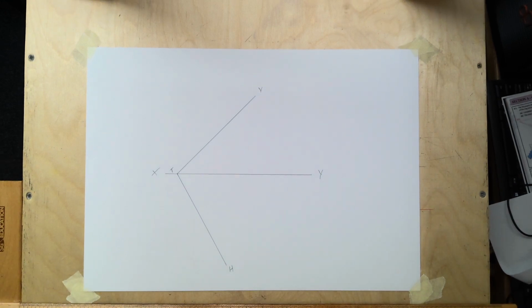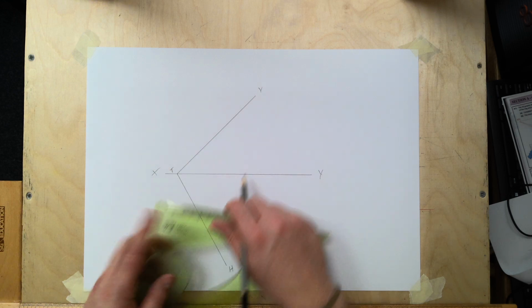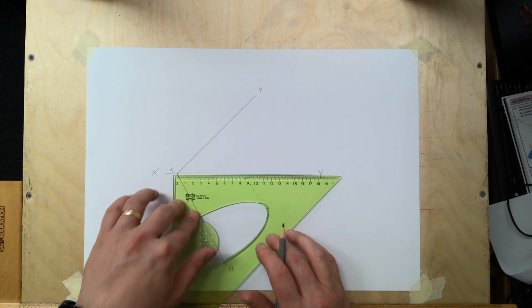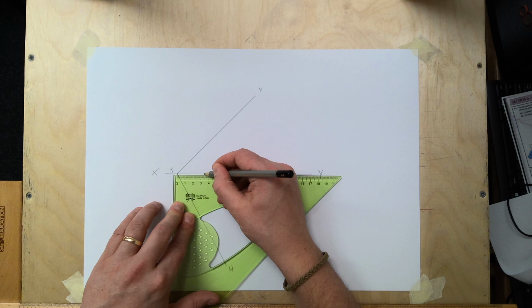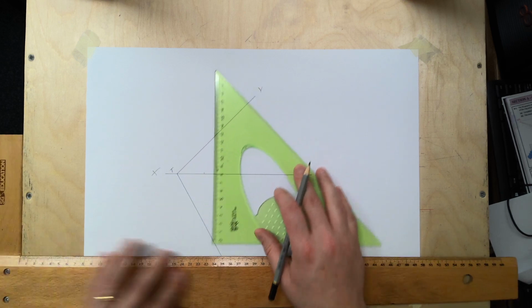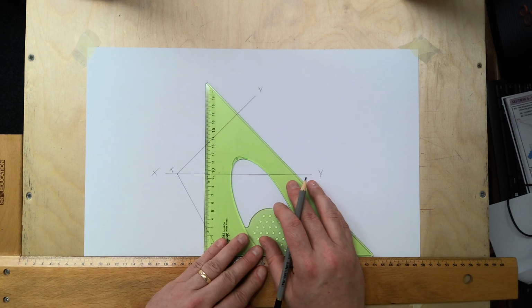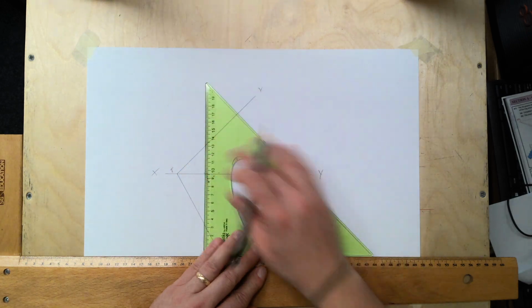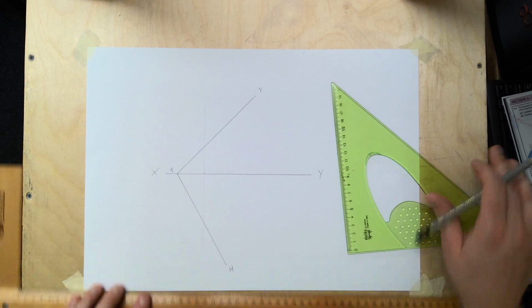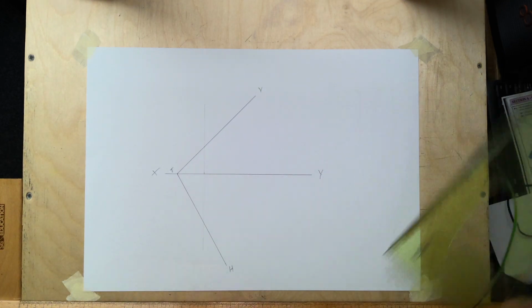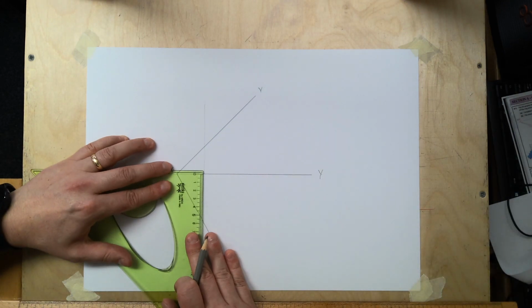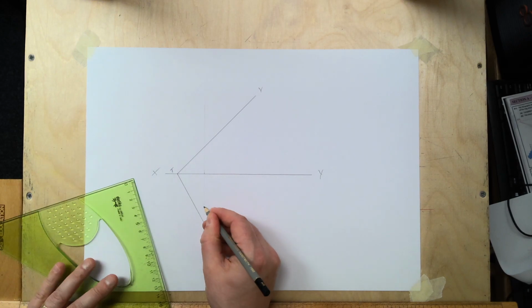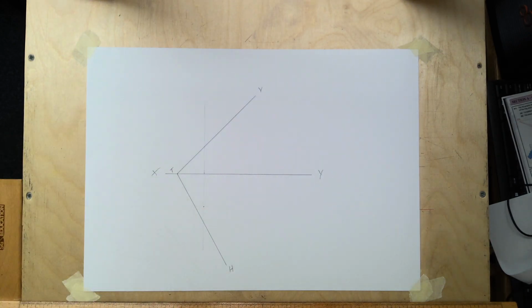Now, what they're giving us next is they tell us the object is 34 millimeters away from the trace. So I'm going to do a light line here, up and down as such. And it tells me from the XY line down, it is 40 millimeters to the corner there on that object.